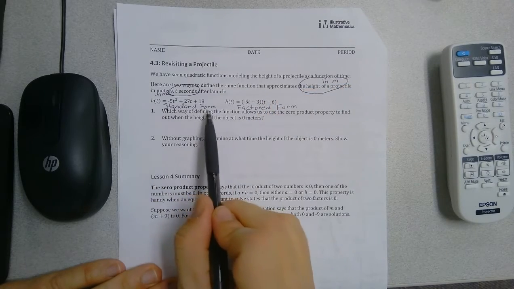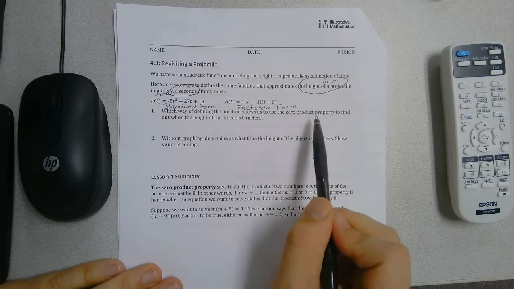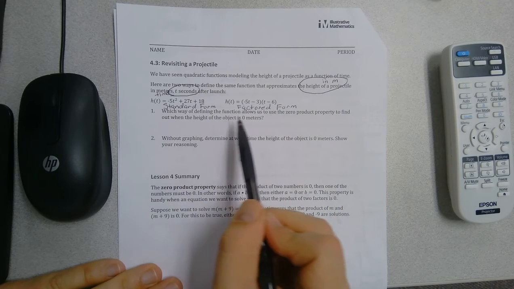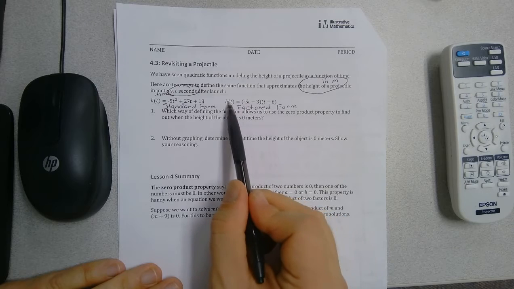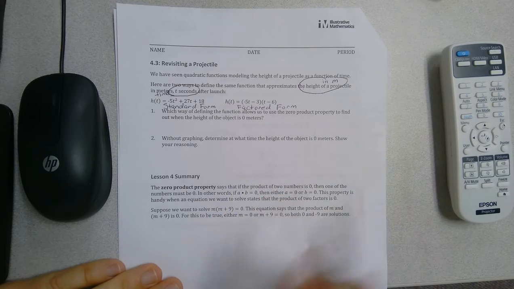So which way of defining the function allows us to use the zero property to find out when the height is 0 meters? Well, we can use the factored form equation and set h of t equal to 0.